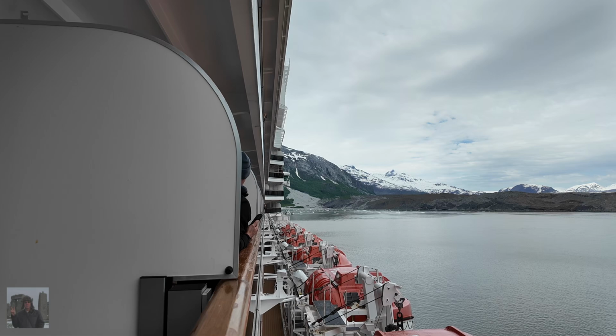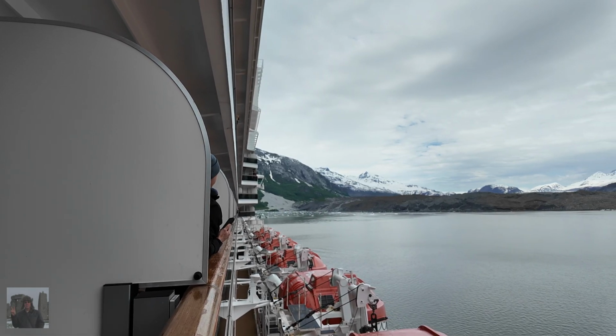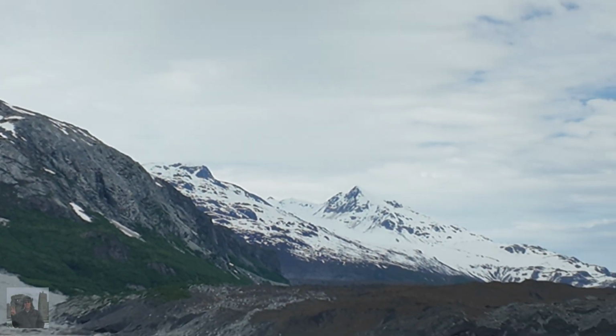You know where we were talking about the ice at the bottom over here? Where I was telling you it looked like ice at the bottom? It's to the left of that. Closer to the water.